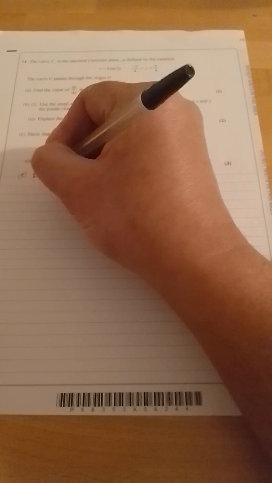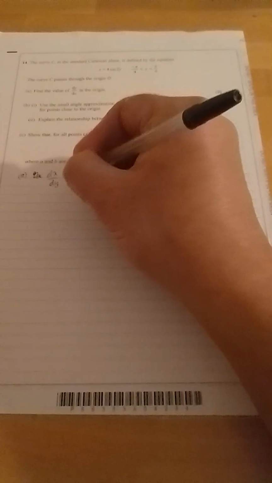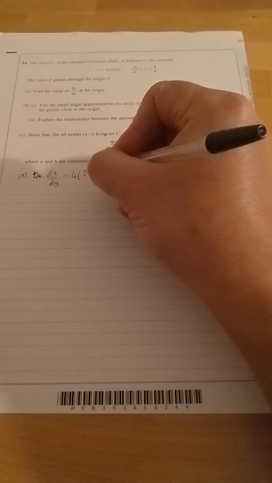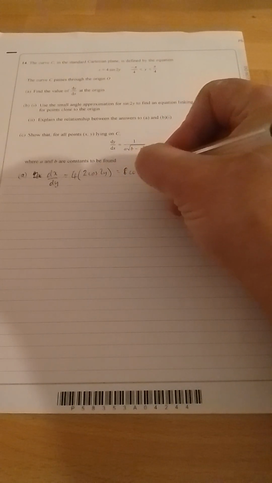Okay, so we have an expression for x in terms of y rather than y in terms of x. So it's a little bit hard to find dy/dx in the normal way. So instead what we do is we find dx/dy. So dx/dy is equal to the derivative of this with respect to y, which will be 4 times the derivative of sine 2y, which is 2 cos 2y. So expanding out the brackets, we get 8 cos 2y.